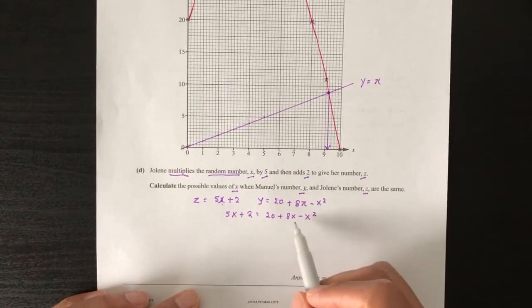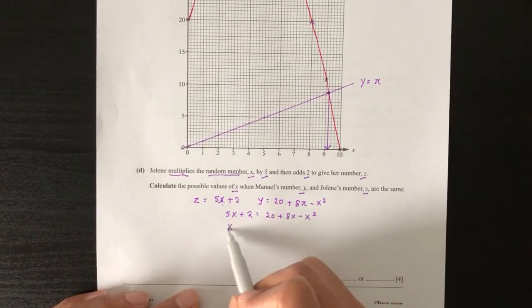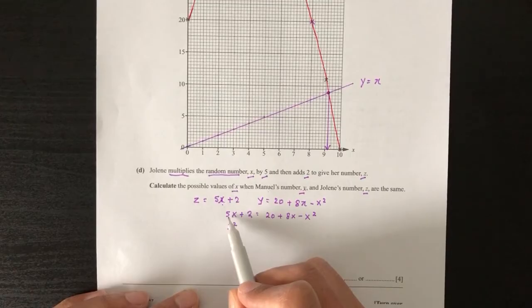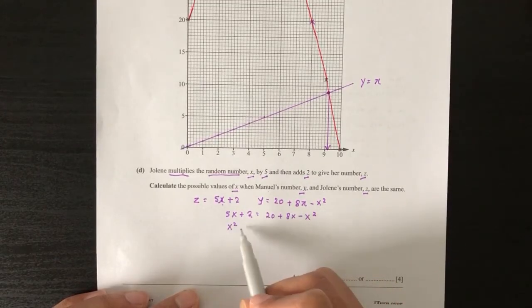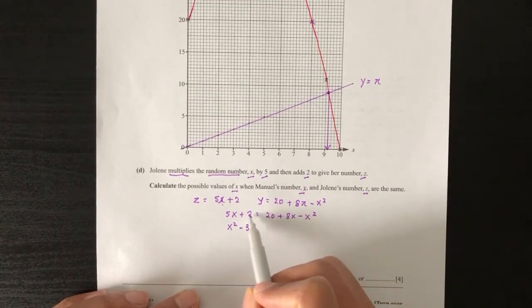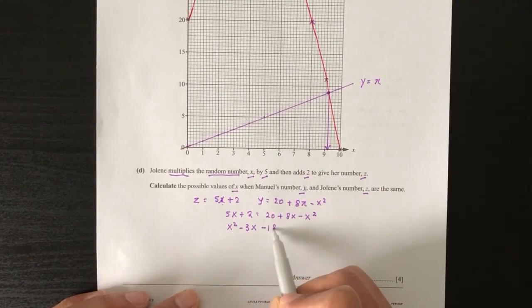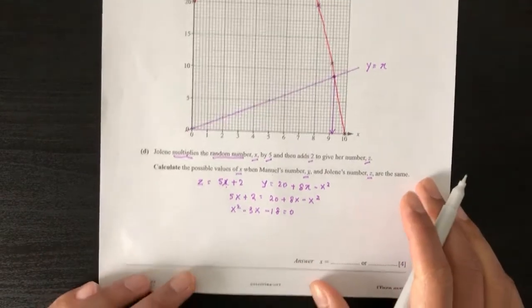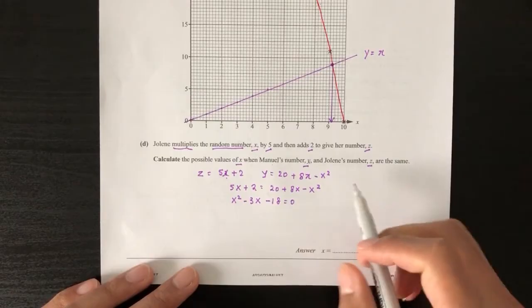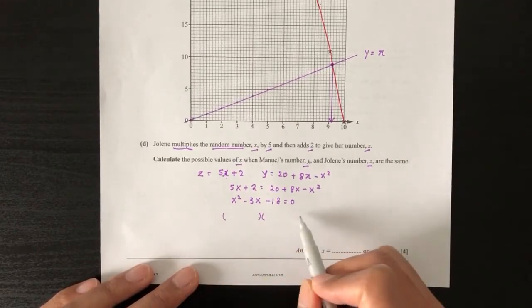So we send this one over here. We will have x squared plus 5 minus 8 minus 3 plus 2 minus 20 minus 18 equal to 0. So that is the equation to solve to find the values of x.